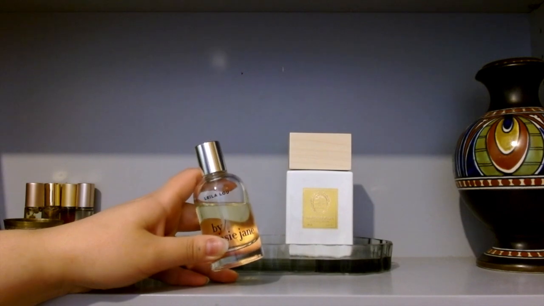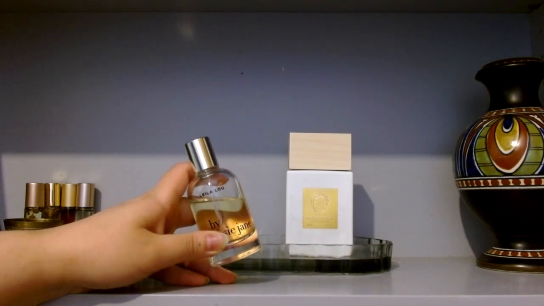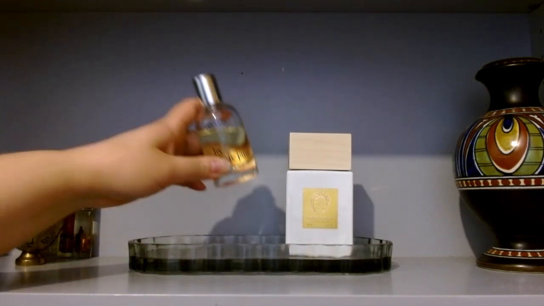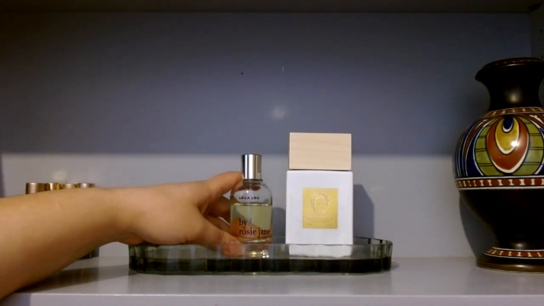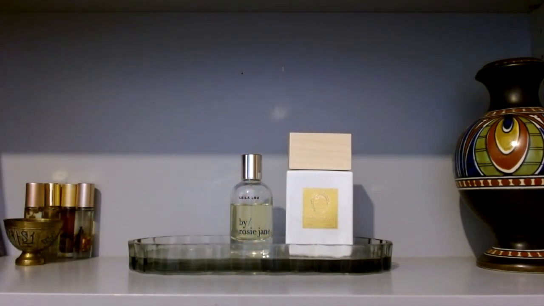So, yeah, I love that. And I also love the opening. I really love the whole experience of the perfume from the opening to the dry down. So, highly recommend that one.